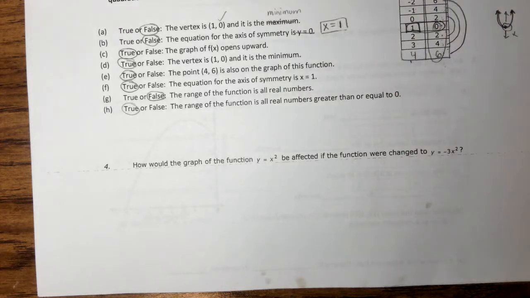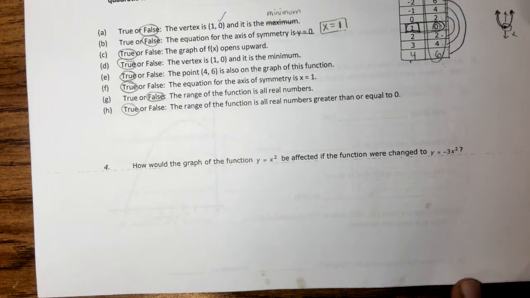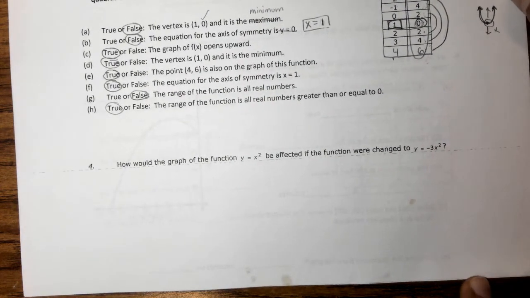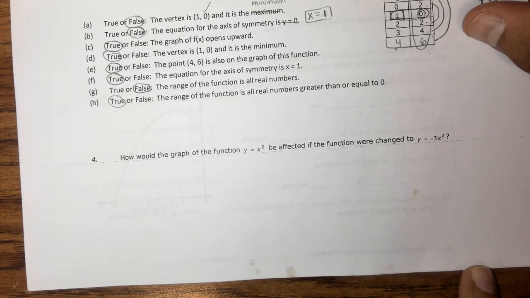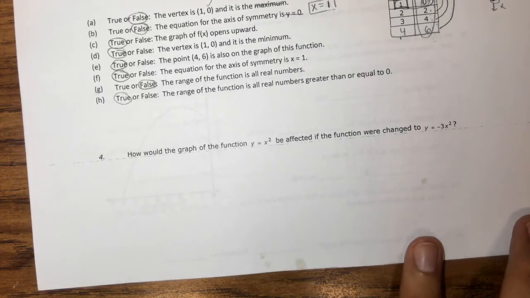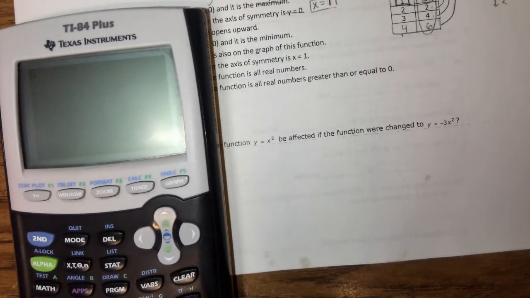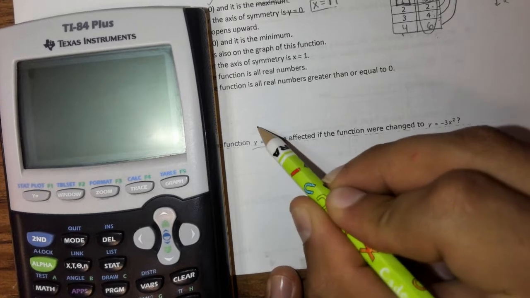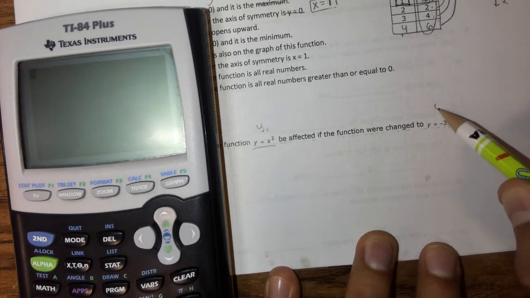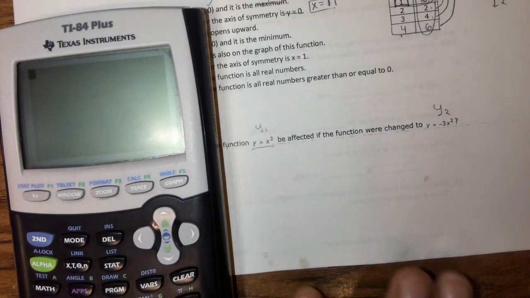Finally, number 4. How would the graph of the function y equals x squared be affected if the function were changed to y equals negative 3x squared? So with something like this, we basically go to our calculator. This isn't rocket science, right? How would the graph change from x squared to y equals negative 3x squared? You basically type that one into y1, type this one into y2, and then you just compare them.